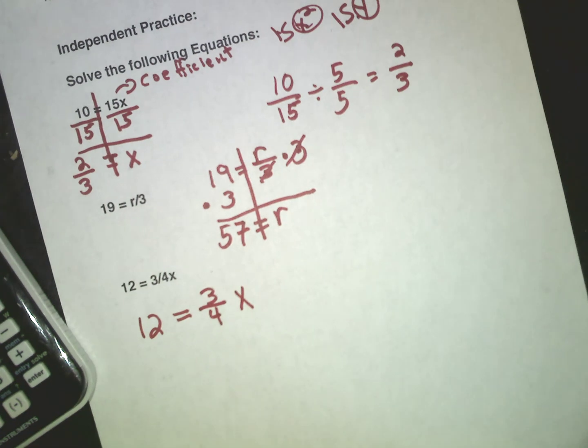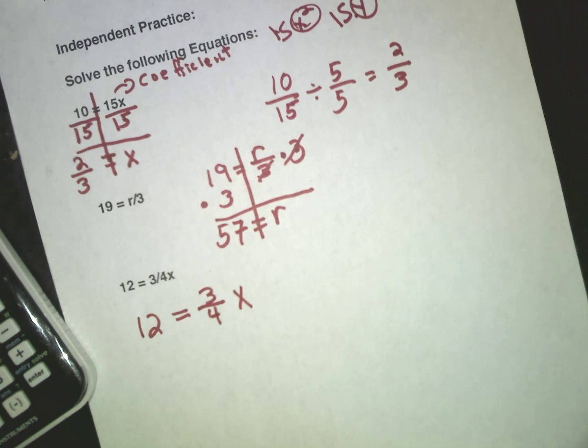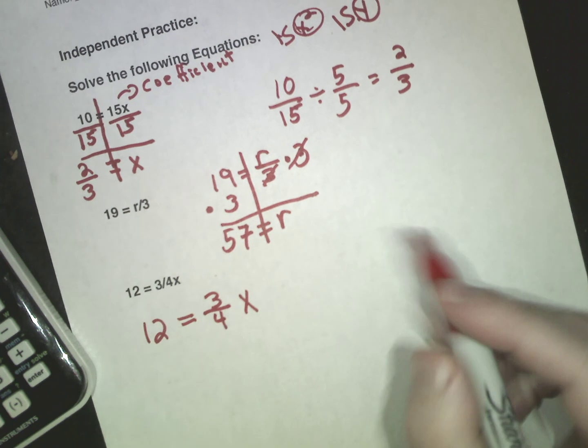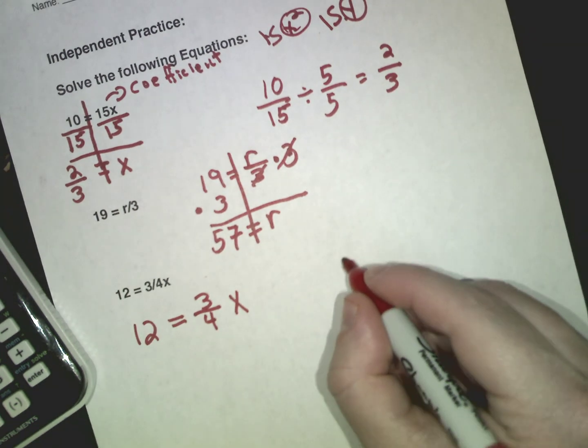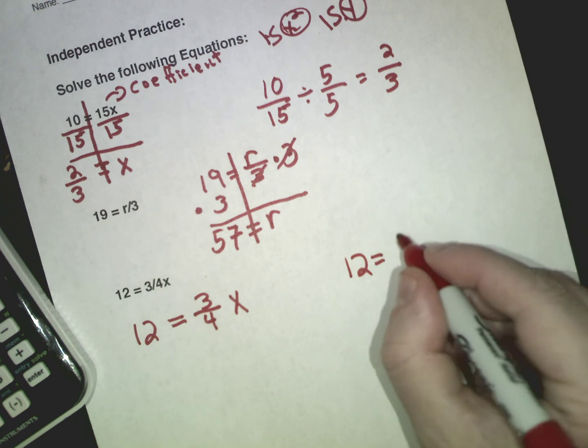My question is this: is it multiplication or division? Is it x times 3/4, or is it 3x divided by 4? I'm going to say it's both. So what happens is I can write it this way, or I can write it over here. I'm going to write it this way. I'll show you how both sides work out.